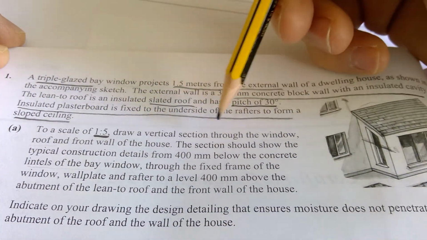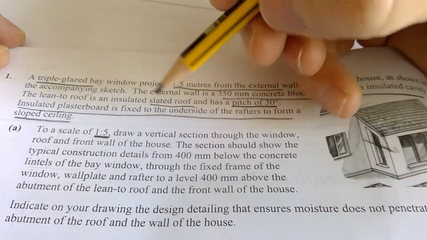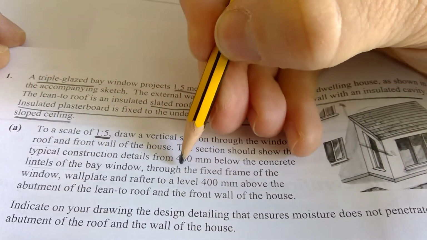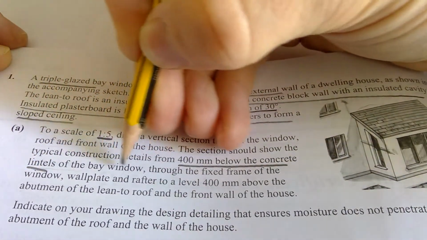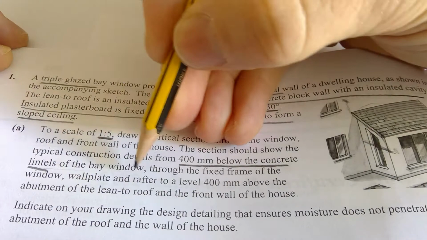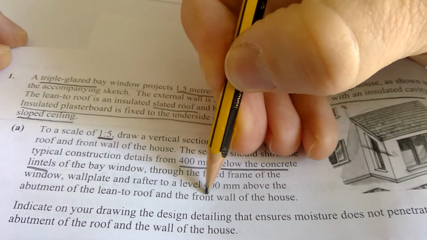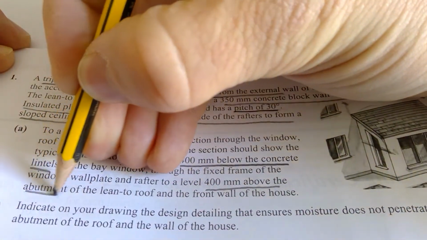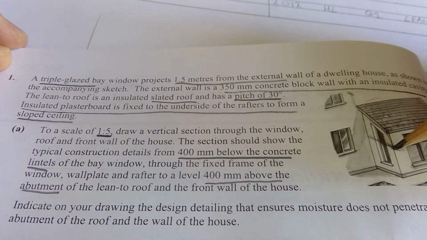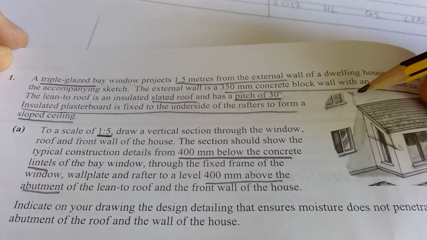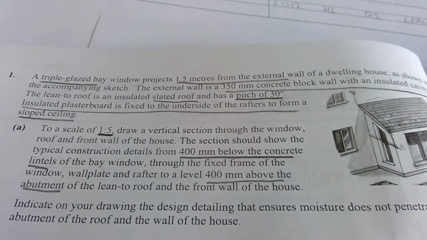Draw a vertical section through the window, roof and front wall of the house. This section should show the typical construction details from 400mm below the concrete lintels of the bay window, through the fixed frame of the window, the wall plate, the rafter, to a level 400mm above the abutment of the lean-to roof and the wall of the house. So 400mm below here, above through the wall plate, through the rafters, and 400mm above there is what it's asking for basically. Alright, now as we said, 1:5 means this is going to work out relatively big.